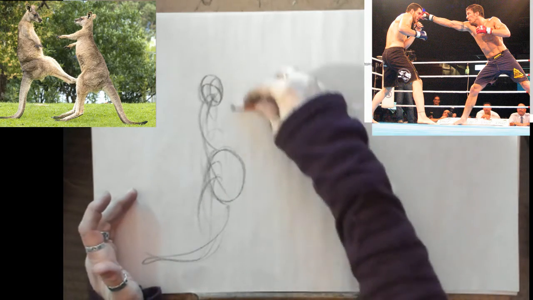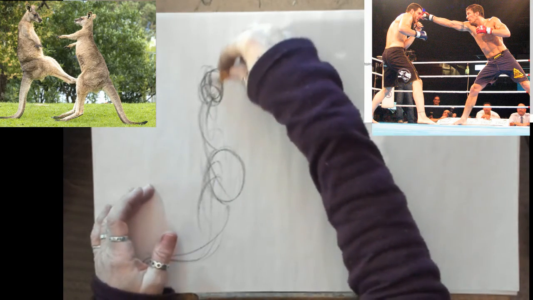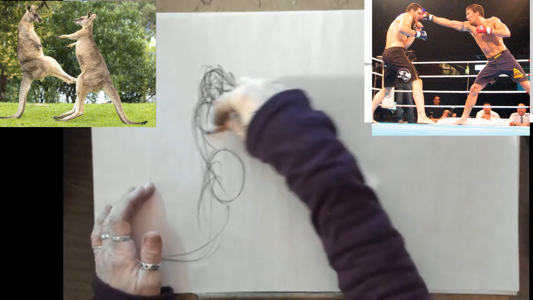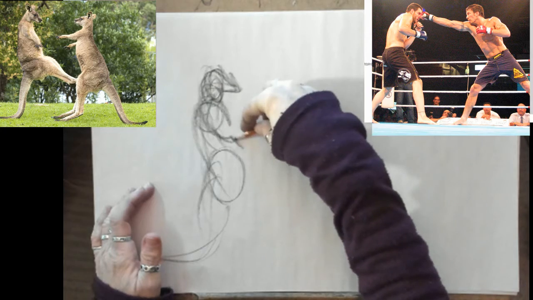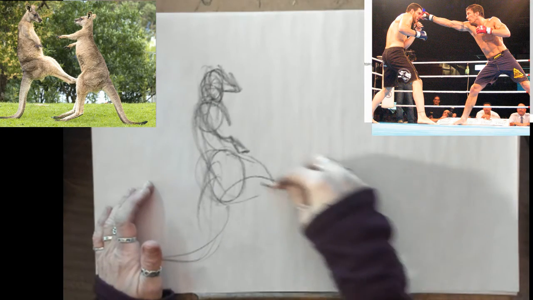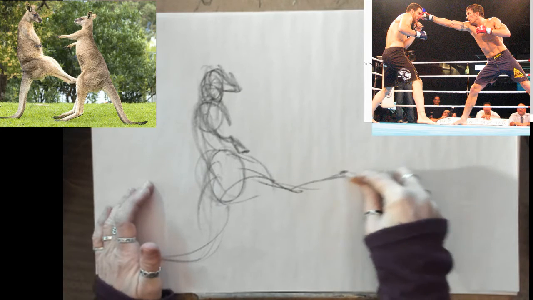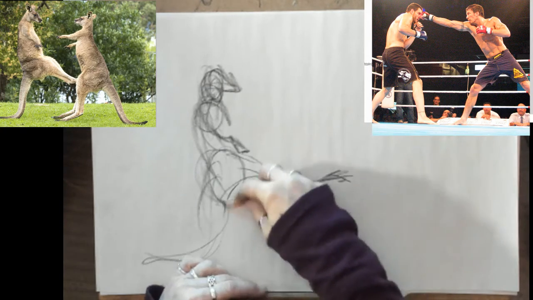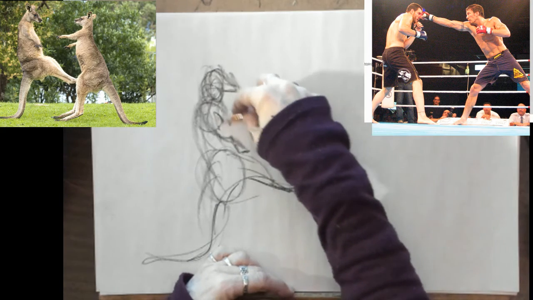And it's not a bad idea to draw these things, draw something over and over again, because you'll become more comfortable with it, and it'll get better and better. That's the theory anyway. His feet kind of go missing in the gut of the other kangaroo. We'll have to figure that out.